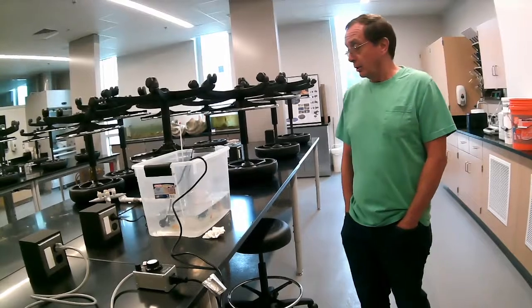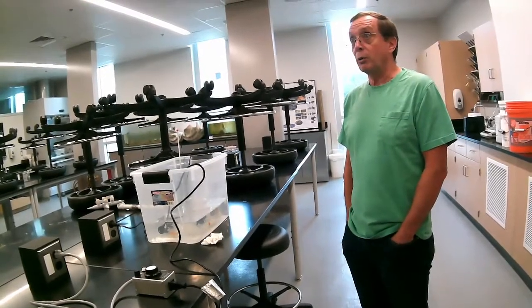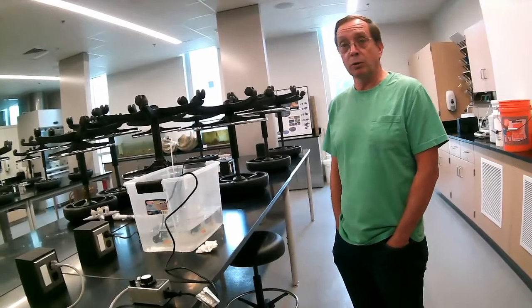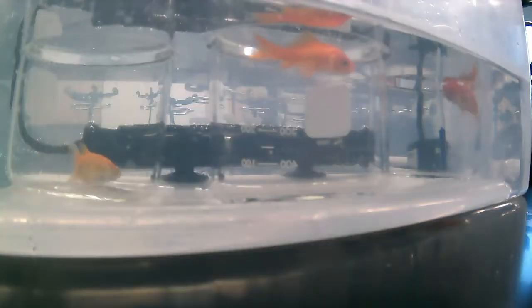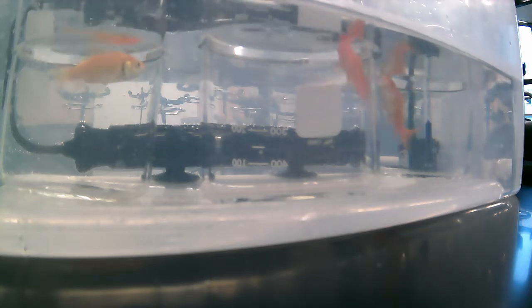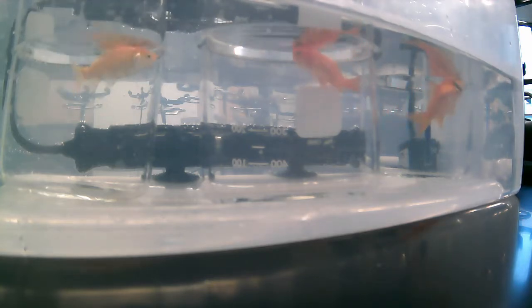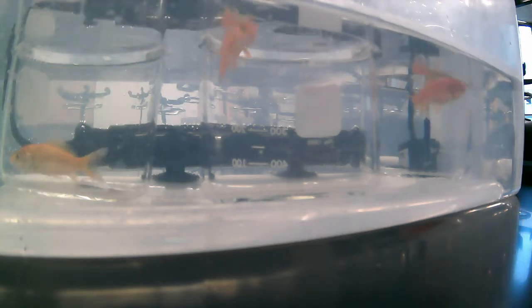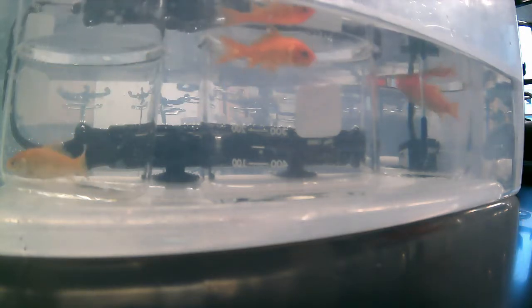Okay, we're going to let this run for a little while, and once we start to collect a little bit of data, we'll come back. So what we're looking at now is the end of this first trial. You can see that the 3 fish that are in the beakers have become much more agitated.